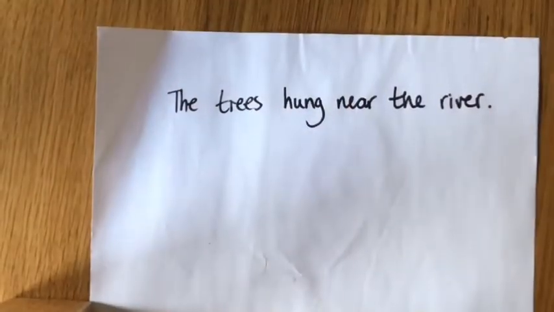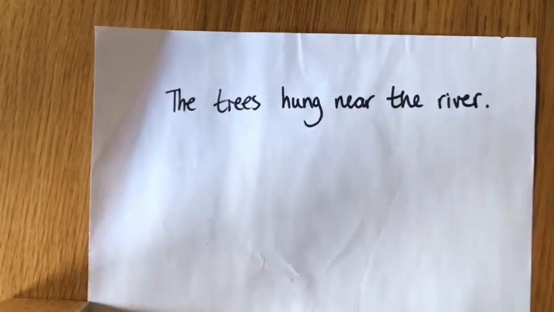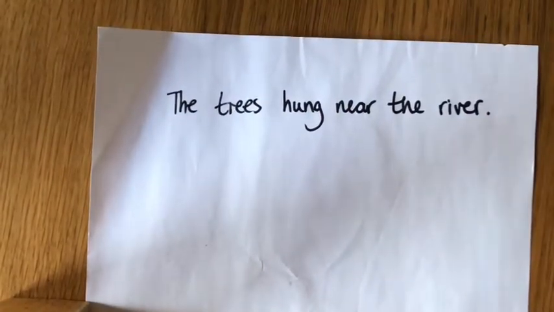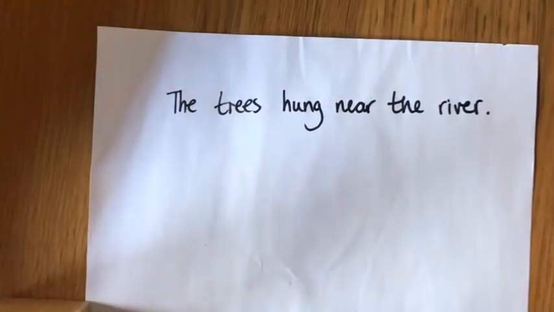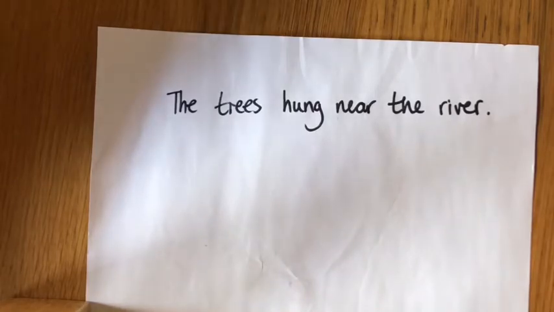Okay, so I'm going to quickly remind you now, I know this is something we've looked at in class over the last few weeks, so we should be pretty familiar, but here's a quick little thing to help remind you how to do it. We could write sentences like this: the tree hung near the river. There's nothing wrong with this sentence, but with a bit of swinging round, we can make it a much more interesting sentence by using an ing opener.